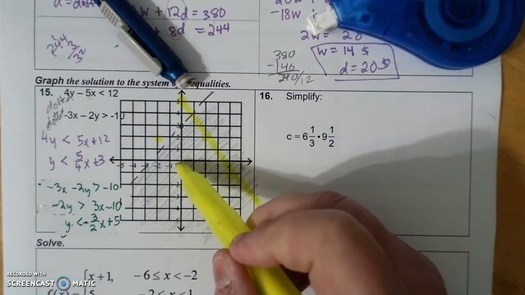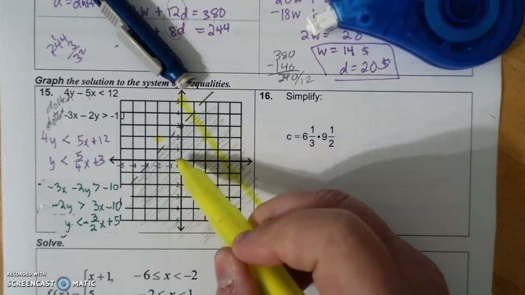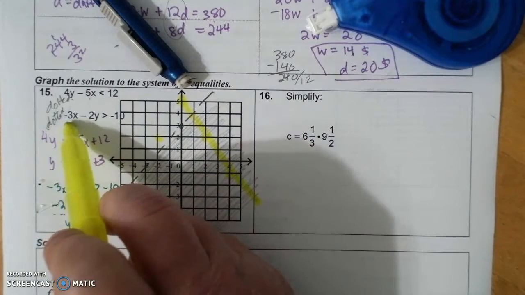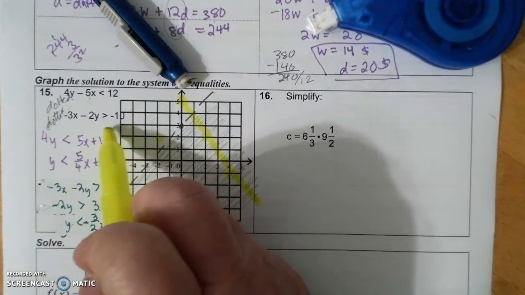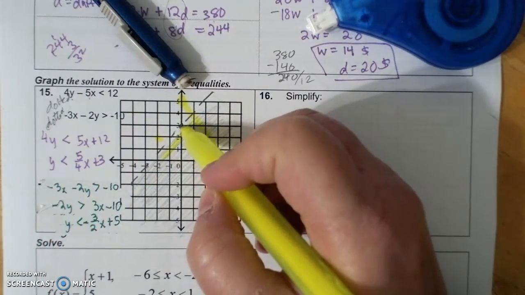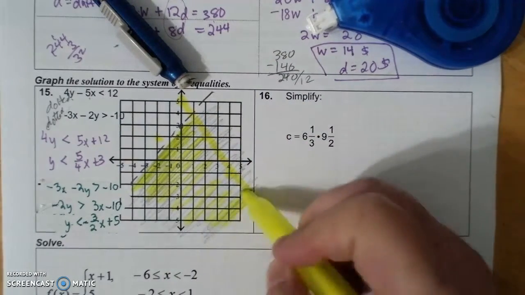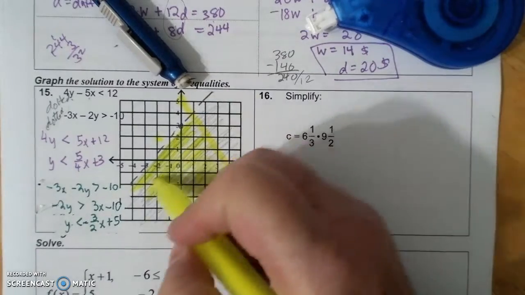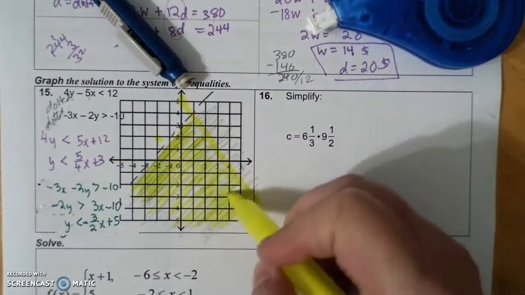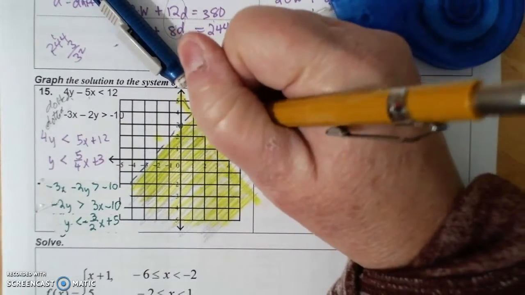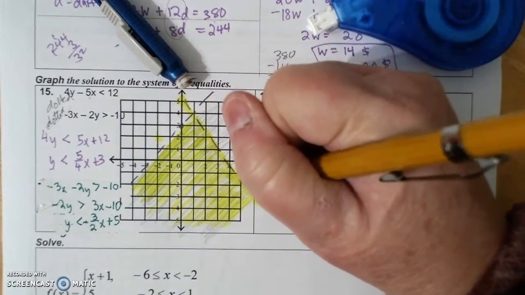0 is on one side of the yellow line, so I go 0 is greater than negative 10, which is true. So this is where I color, and if you notice where the yellow and the gray overlap, that's our solution. And make sure that this is a dotted line also.